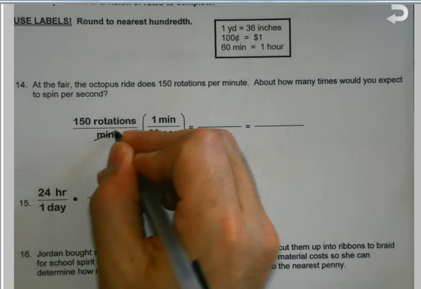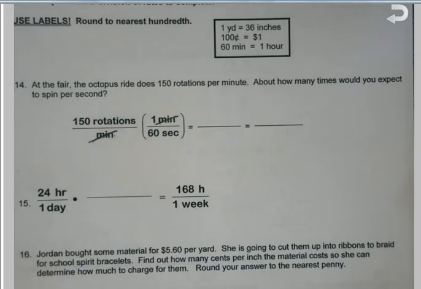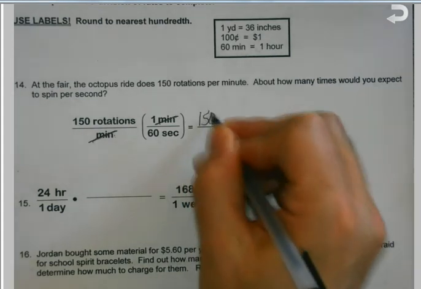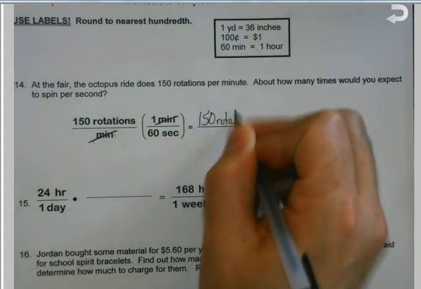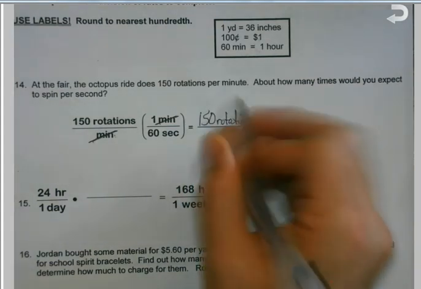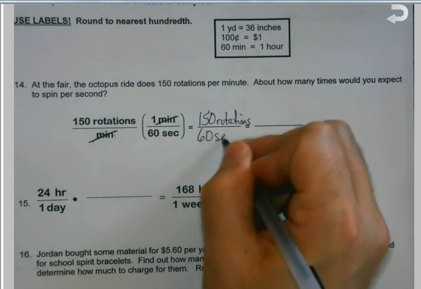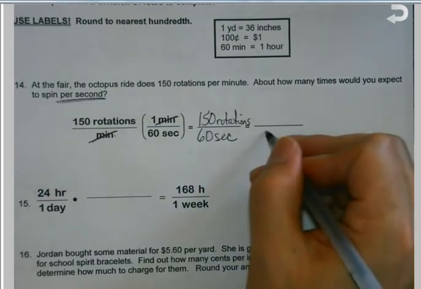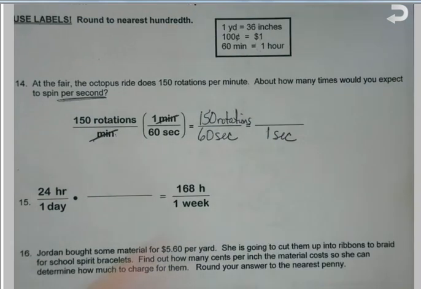Well, I'm like, okay, my minutes canceled. So let's see here. So I'd have 150 rotations. But it's saying per second, per 1 second.